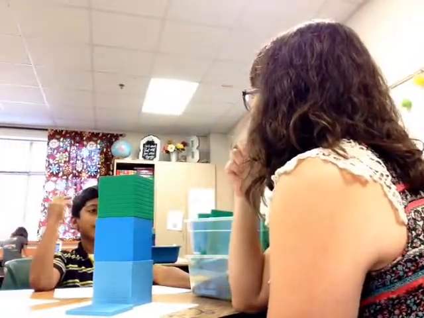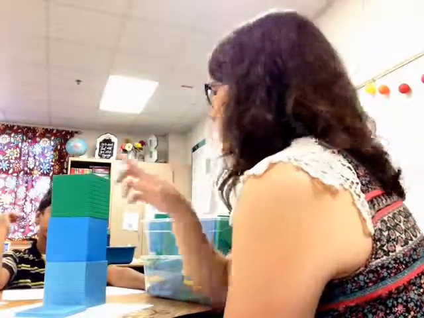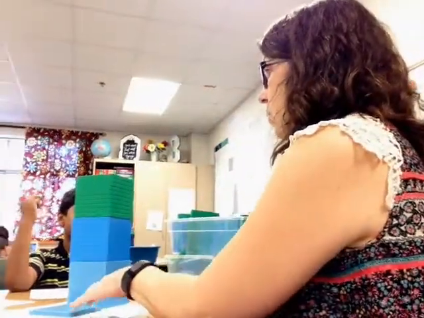Will you prop that door open, please? What do you think? More or less? Normally it's open, so they don't do that. More. How many times more? Nick, get back in here.